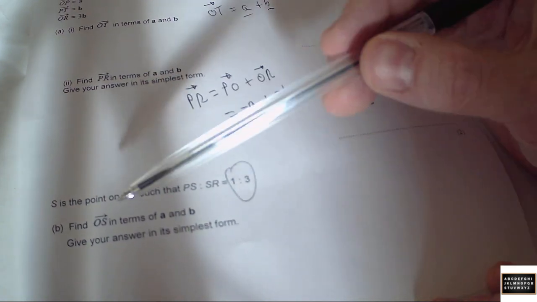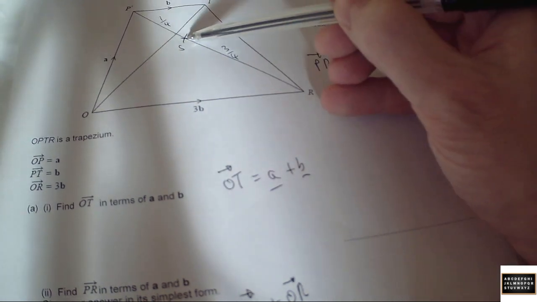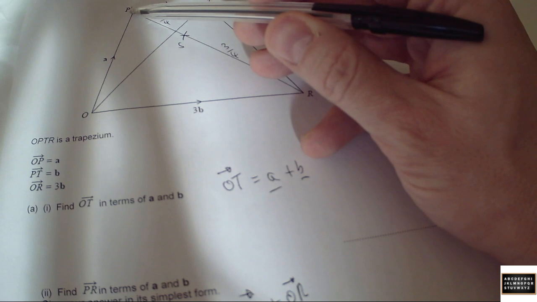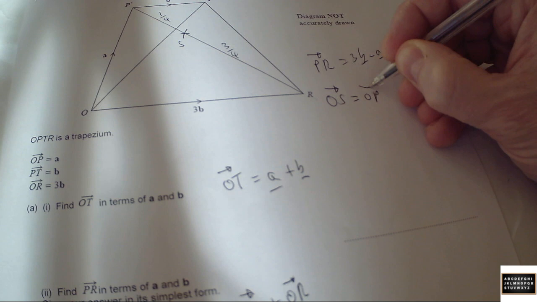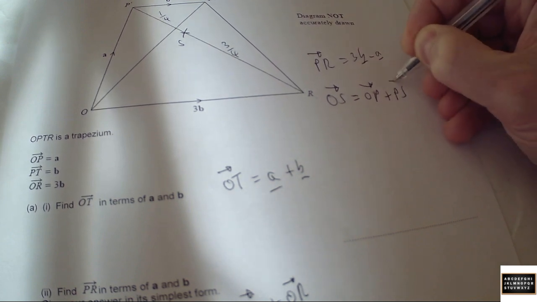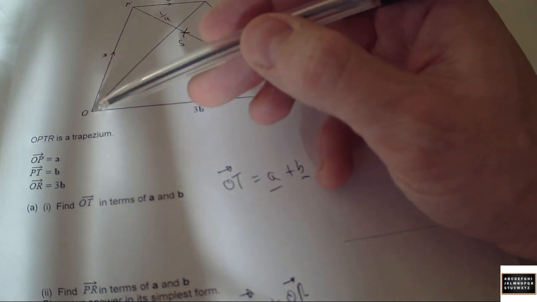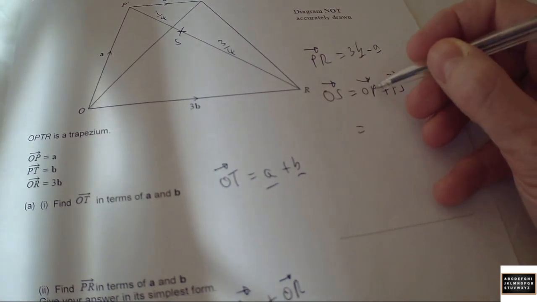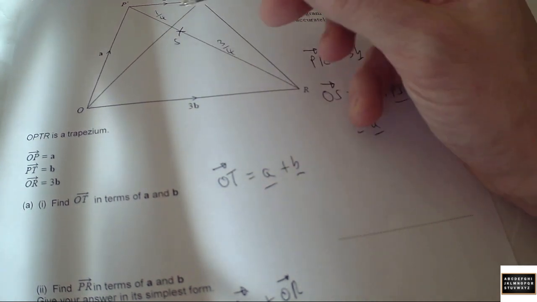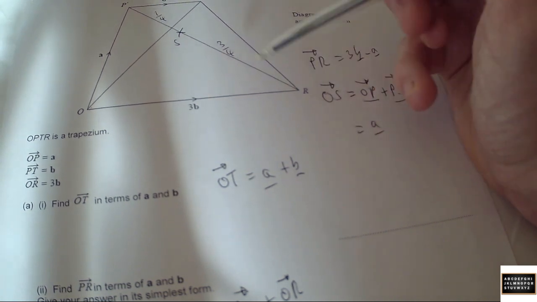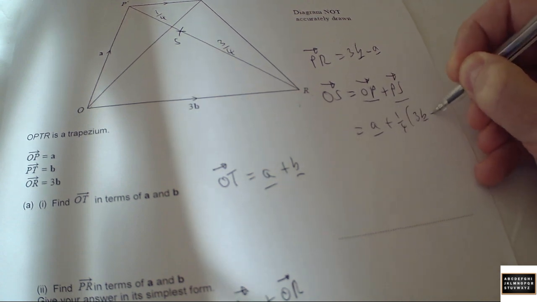So saying, find OS. That's from here to there. So we've got to go, alright, O to P. So OS, which is what we're asked for, is O to P plus P to S. I'm only writing it up here just because it's easier than flicking top and bottom all the time. So O to P, first of all, is this vector A, and PS, this vector here, is going to be a quarter of this vector PR, so a quarter of this 3B minus A.